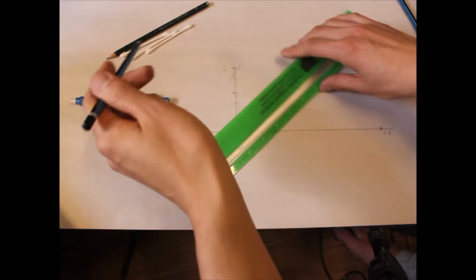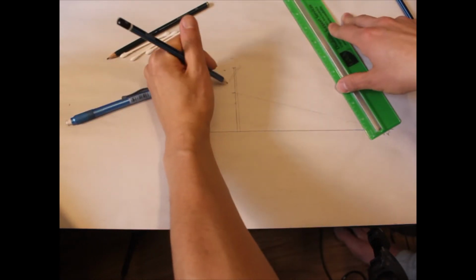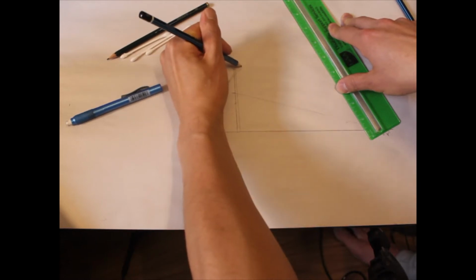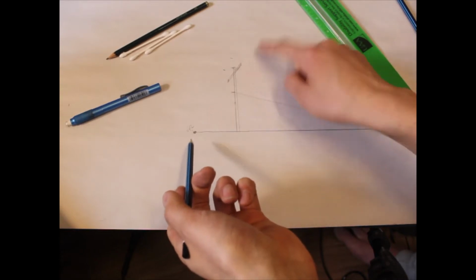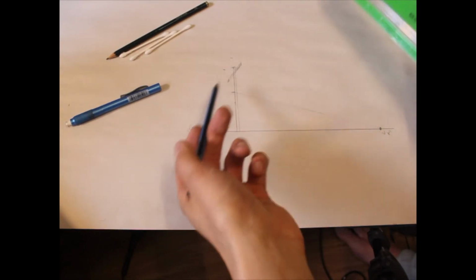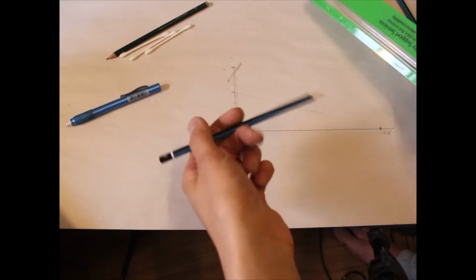And the closer your forms are to the vanishing points, the more distorted and foreshortened they get. So you can see, because vanishing point 2 is very close, this is a very severe angle that the other portion of the pole is aimed towards.